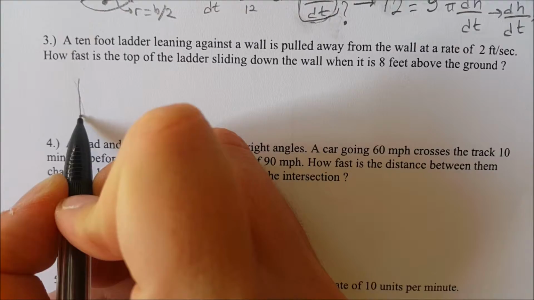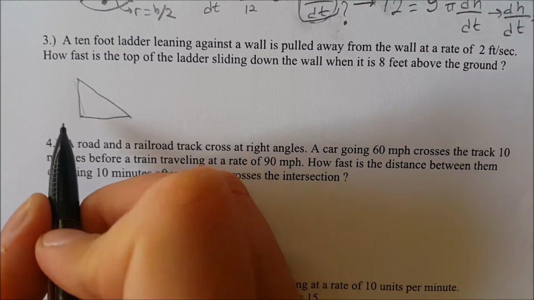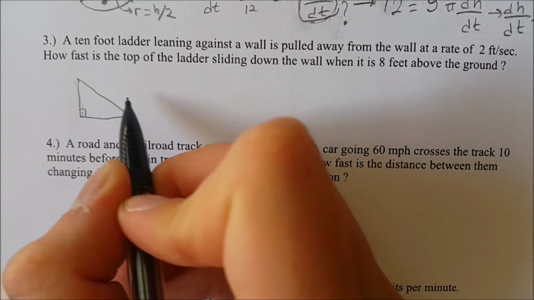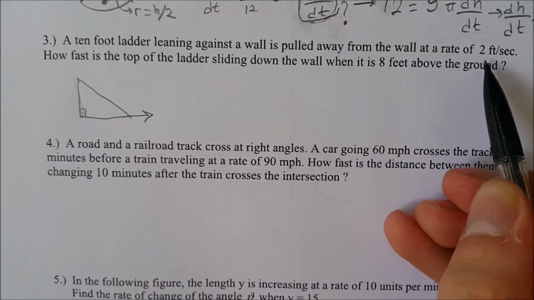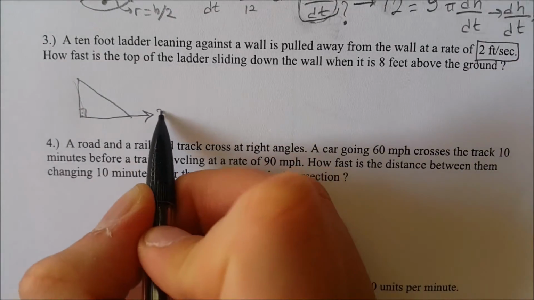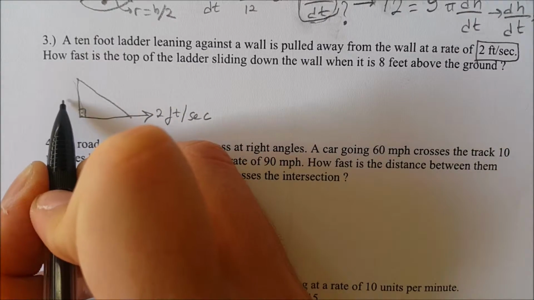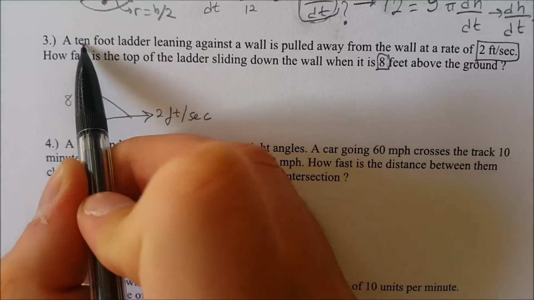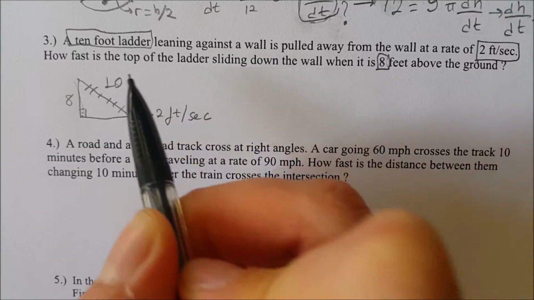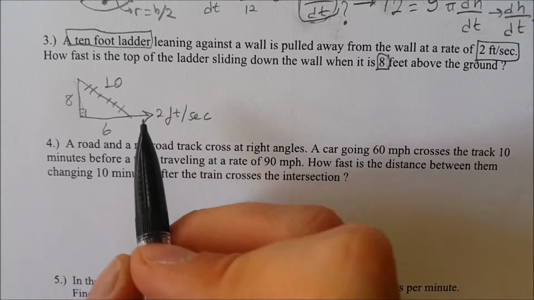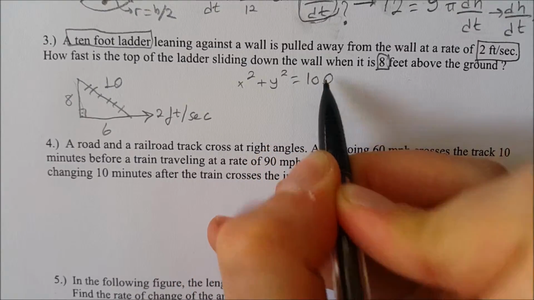In the third question, first we should draw a sketch of what's going on. We have the wall, we have the floor, and then we have a ladder in between, which creates a right triangle for us. Now, the length of that side is increasing at a rate of 2 feet per second, as it's given in the question. And the wall's length is 8 feet. Since it says it's a 10-foot ladder, then we put 10 over there, which makes the length of the ground 6, since it's a right triangle.